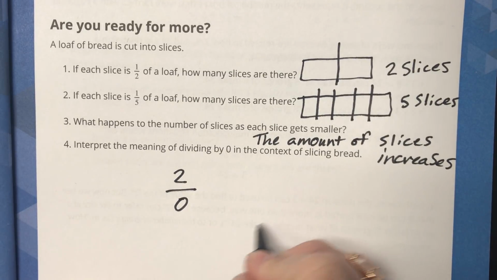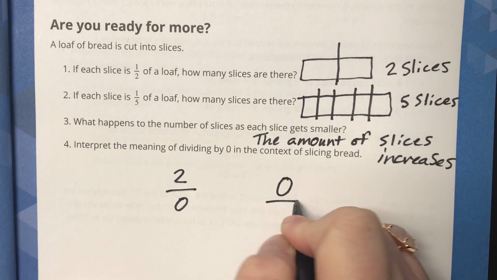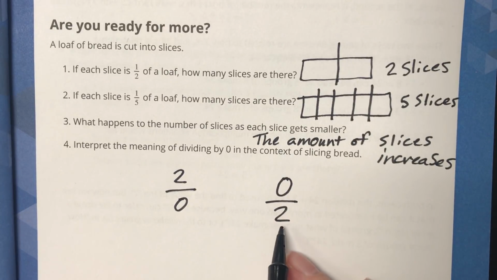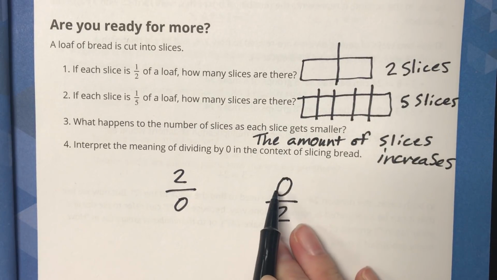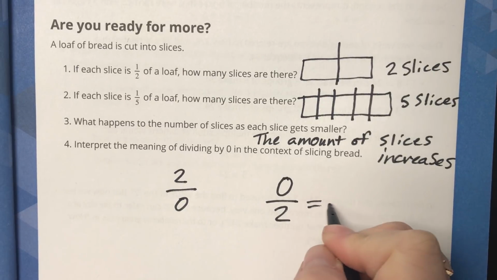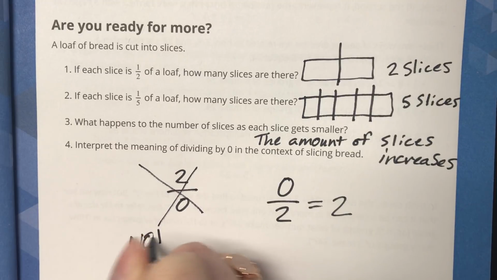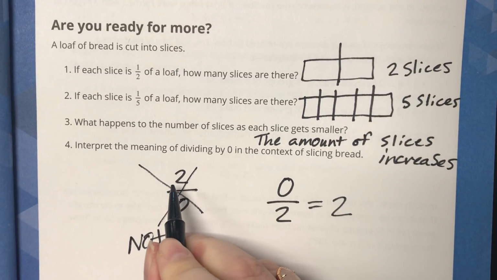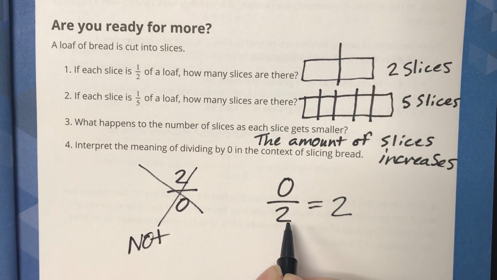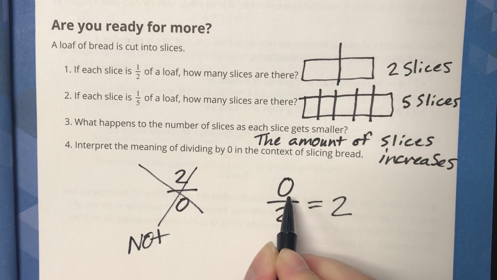Now, opposite of this is 0 divided by 2. Well, that means we have 2 of something, and we want to divide it into 0, which equals 2. But this is not possible because that means we're starting out with nothing, but we want to make it into 2. This one means we're starting out with 2, but we don't want to do nothing with it.